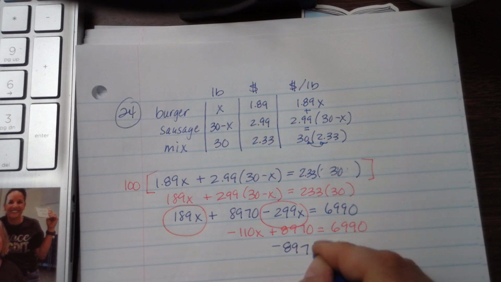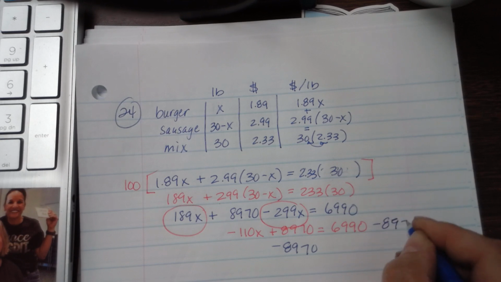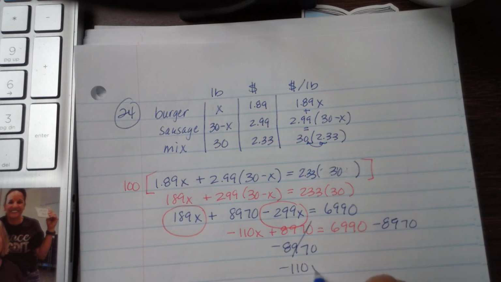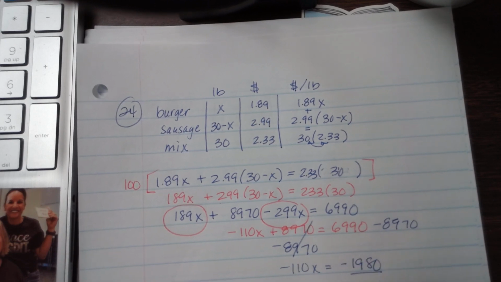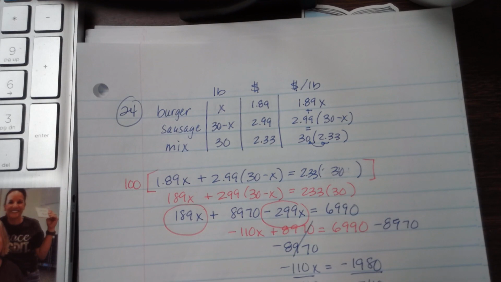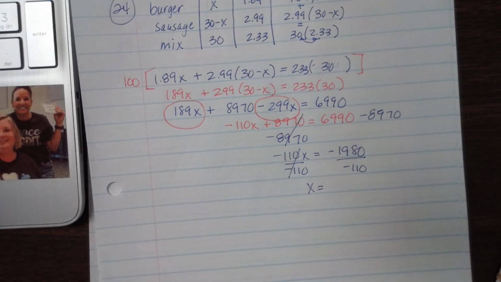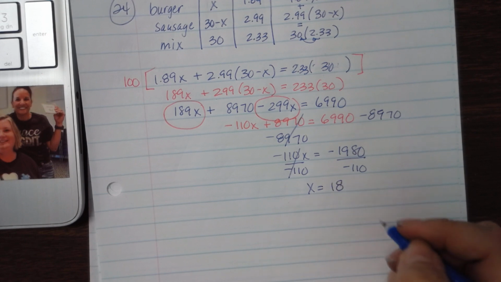So if I subtract that on both sides, what you can see here again is you're going to end up with a negative number, so that it's going to work out because a negative divided by negative is a positive. All right, so let's do 8970 minus 6990. Okay, so that's going to give us a negative 1980, which I will divide by 110 on both sides. So I'm going to just cancel these, and x is going to give us 1980 divided by 110, a positive 18.